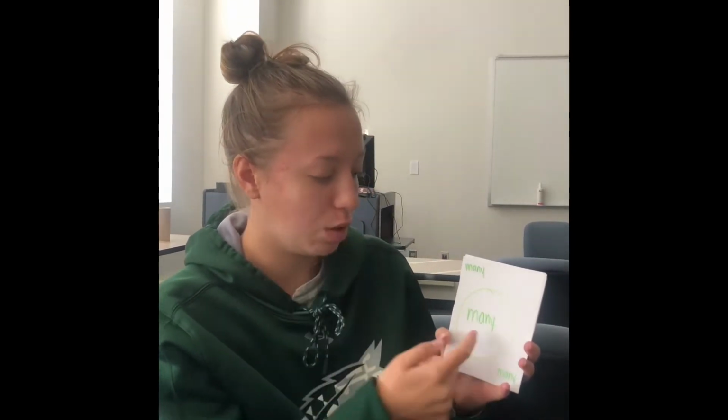Many. And this one's irregular because the Y makes this E sound, so many. This one is irregular because the K is silent, so it sounds like you skip the K and you go straight to the N, so it's no. And this just makes the O sound, no. Air.